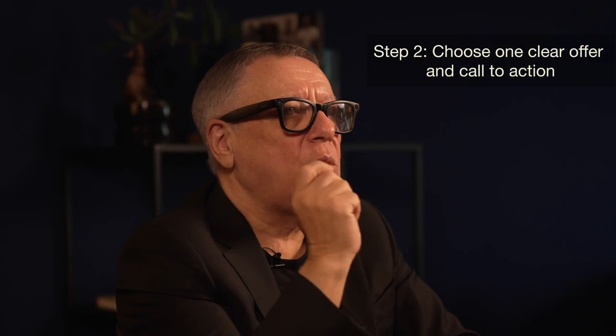Step 2. Choose one clear offer and call to action. Decide what action you want people to take. Pick just one. For example, you might ask them to join a waitlist, book a demo, apply for a pilot, try the tool, download a template, get a free audit or report. The offer should match where your product is right now.